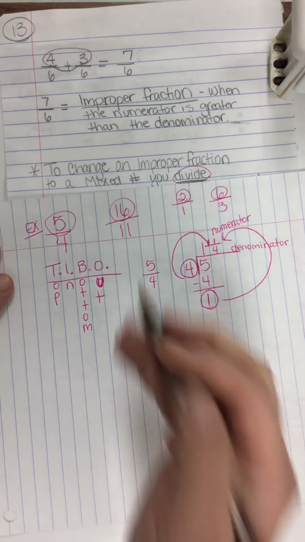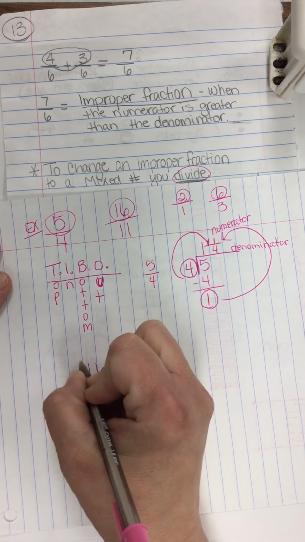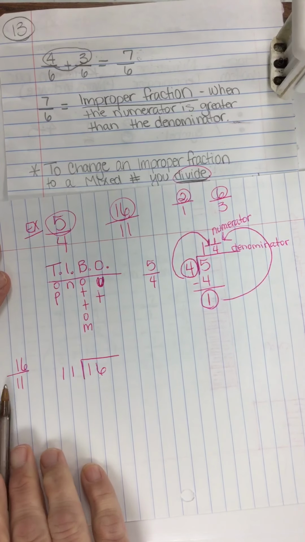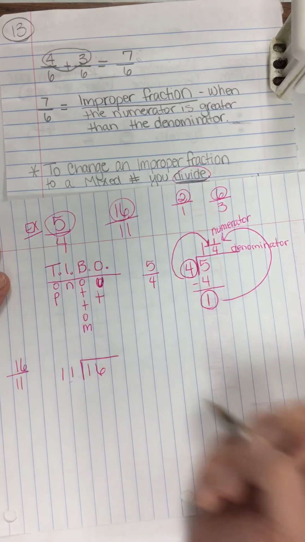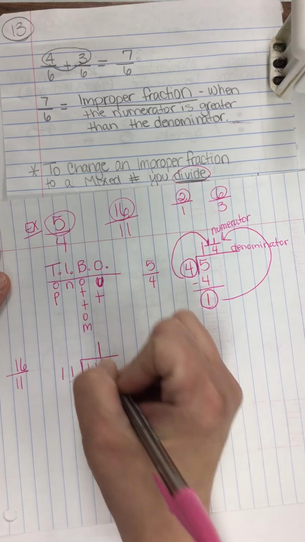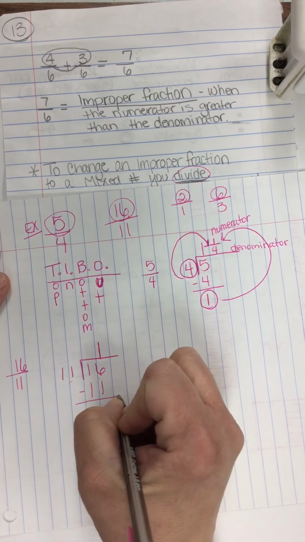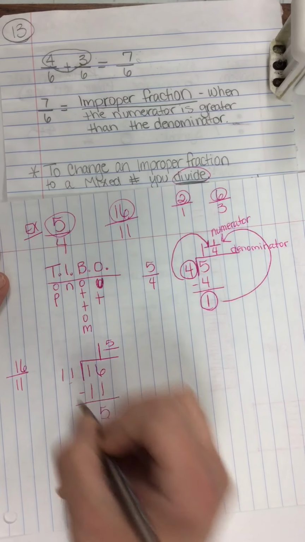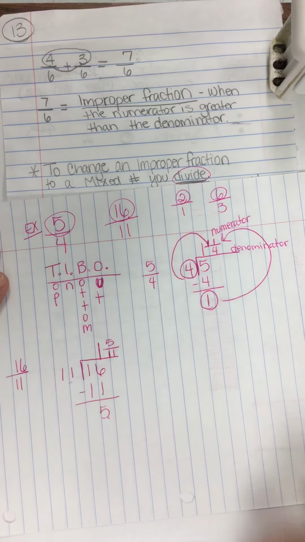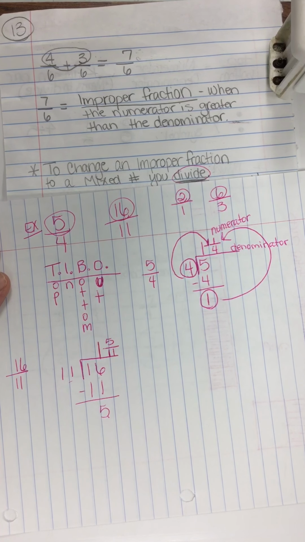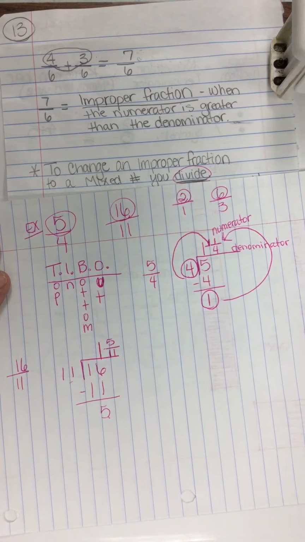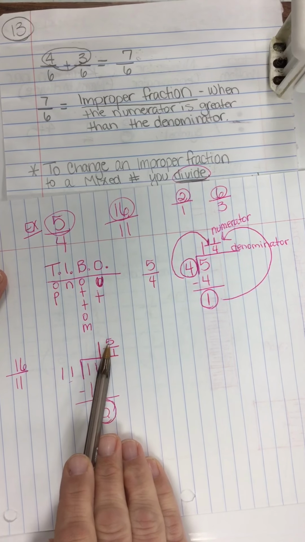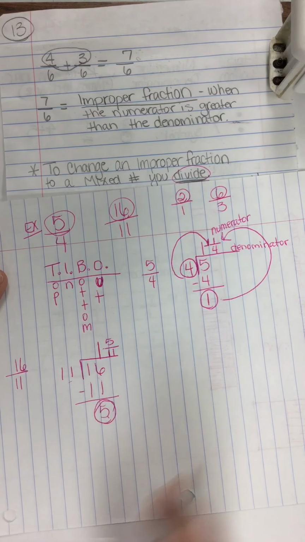Let's do that again. 16 divided by 11. Our fraction was 16/11ths. Top on the inside, bottom on the outside. 11 will go into 16 just one time. 1 times 11 is 11. I subtract: 16 minus 11, I get 5. 5 becomes my numerator. It's what's left over out of 11, which is my denominator. 1 and 5/11ths. So we just divide, and whatever the remainder is becomes the numerator, and what I divided by becomes my denominator.